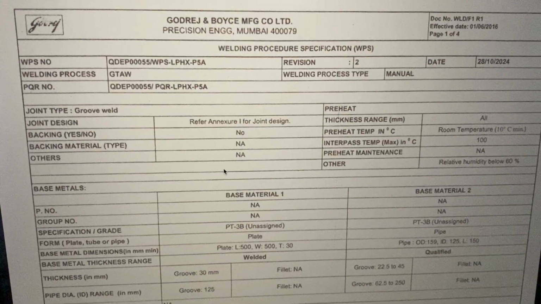Here it is a groove weld, or a fillet weld, or a combination of a groove and a fillet weld, and we will have to look into the sketch of how this particular joint is made. When we get to that portion, we'll talk about it more, including whether the joint has a backup ring of the same material or a different material. So it is listed under backing and material.